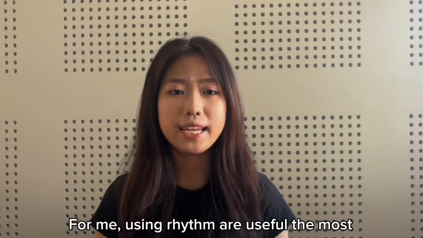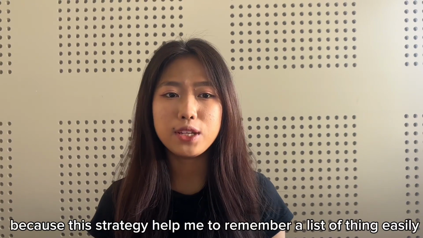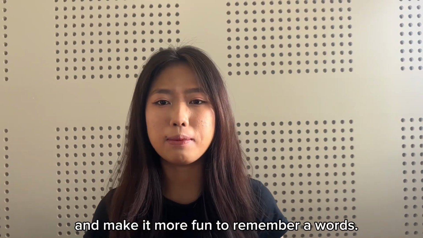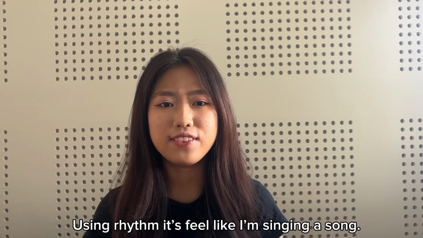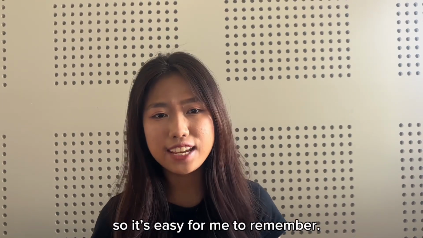For me, using rhythm is the most useful because this strategy helps me to remember a list of things easily and makes it more fun to remember words. Using rhythm feels like I'm singing a song, and I always have a song in my mind, so it's easy for me to remember.